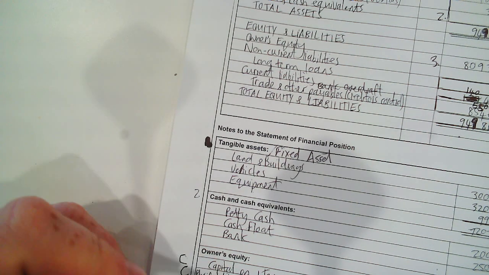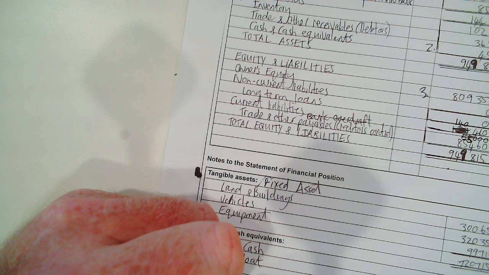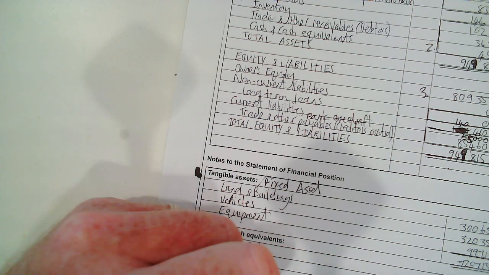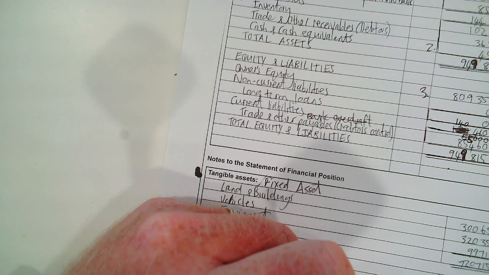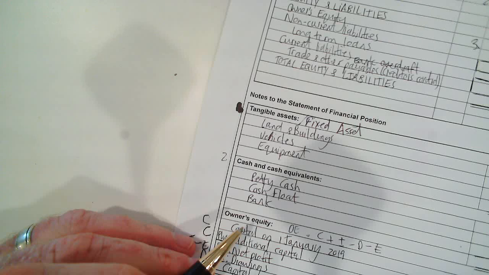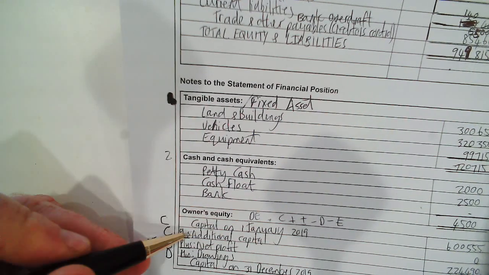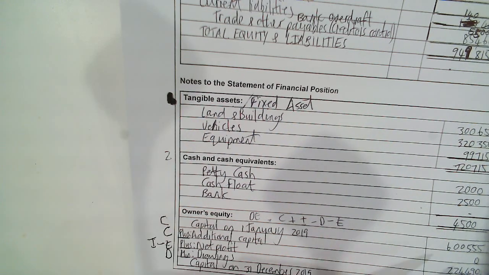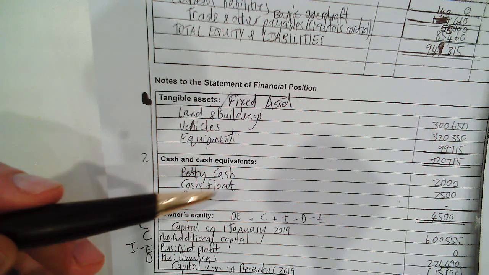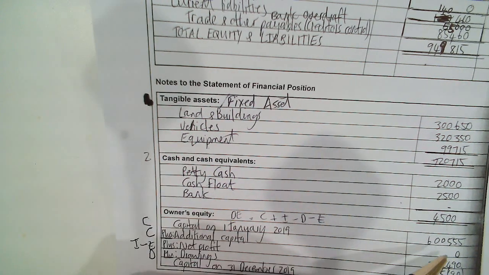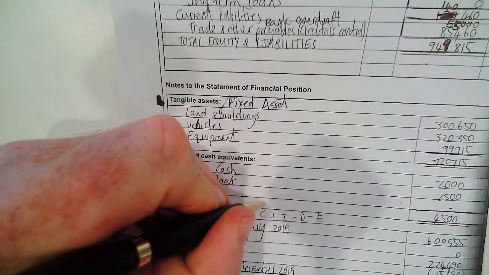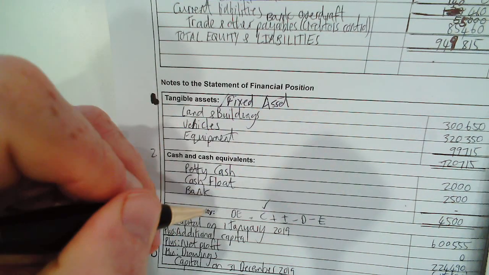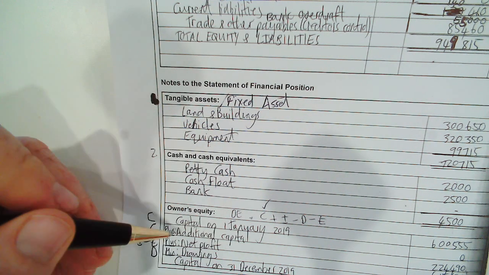The owner's equity calculation normally is owner's equity. It's one of the ways you can do it: C plus I minus D minus E. Okay, so we've got the C, capital at the beginning of the year. That's given to you, and then we've got additional capital, in this case nothing, so we've used only the capital.